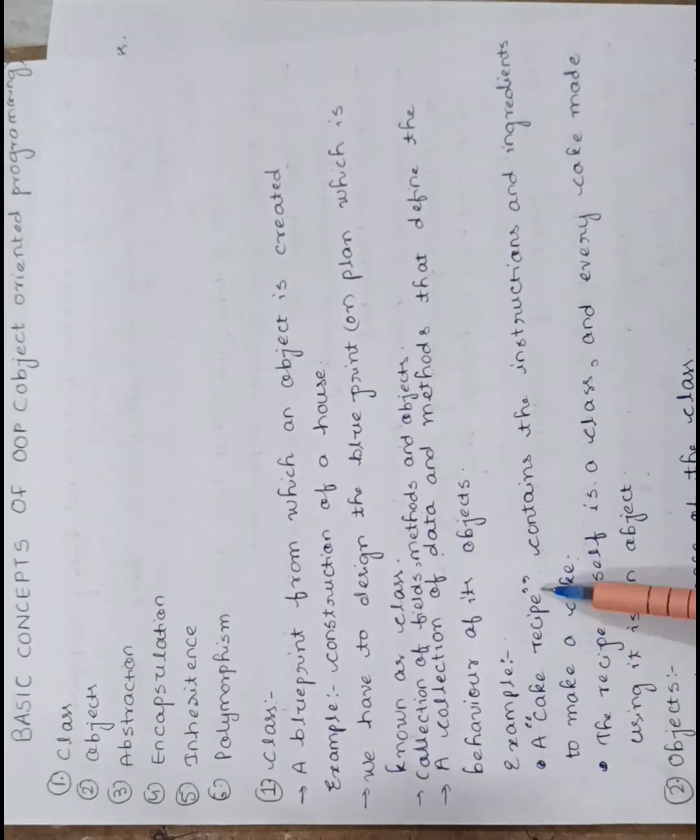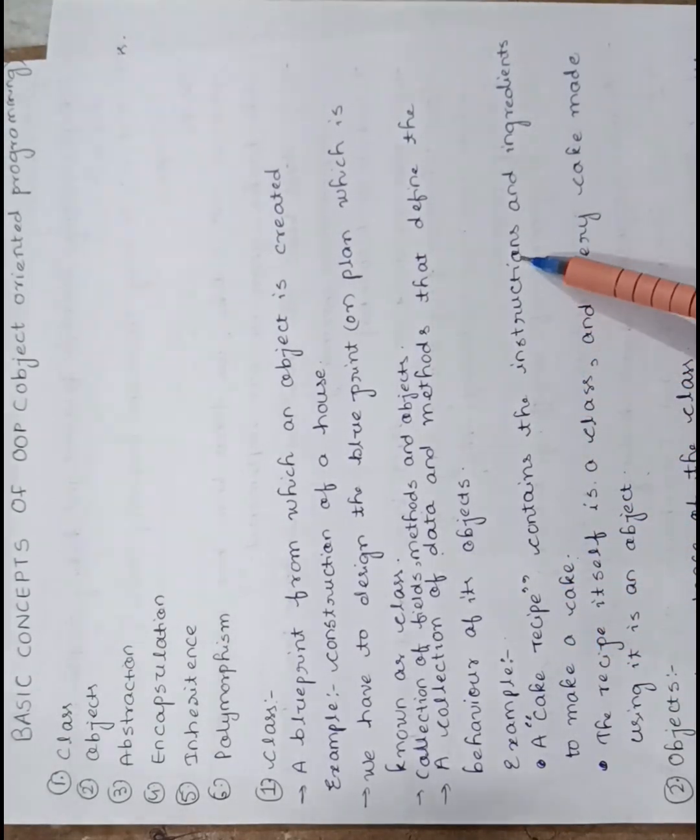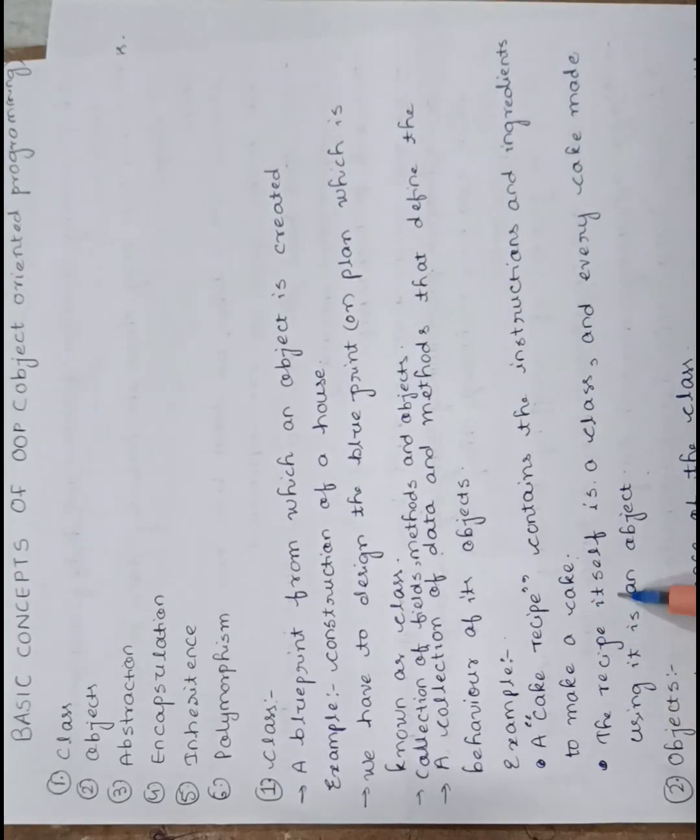Let's take another example of baking a cake. To bake a cake, we need a cake recipe. The cake recipe contains the instructions and ingredients for how to make a cake. So the recipe itself is a class, and every cake made using it is an object. Whatever recipe the cake is going to be made by is known as class, and the output after the cake has been made is known as object.